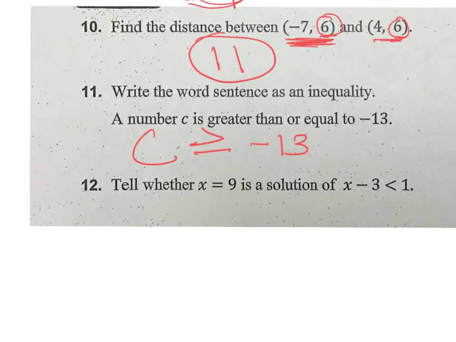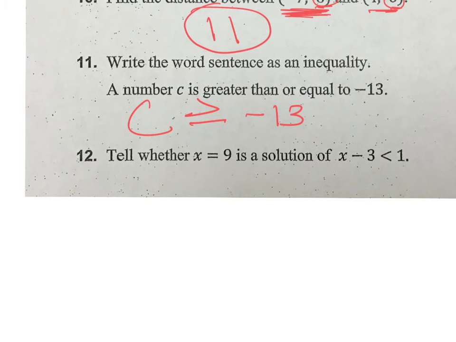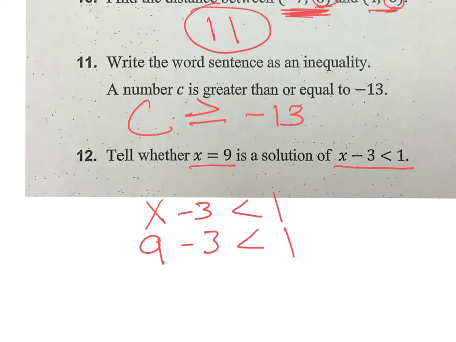Number 12 is a yes or no question. If x is 9, would that work in this inequality? x minus 3 < 1. Okay, I'm going to put 9 in there for x. 9 minus 3 less than 1. 9 minus 3 is 6. Is 6 less than 1? No way.